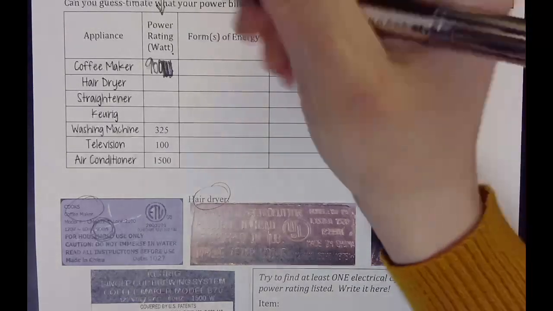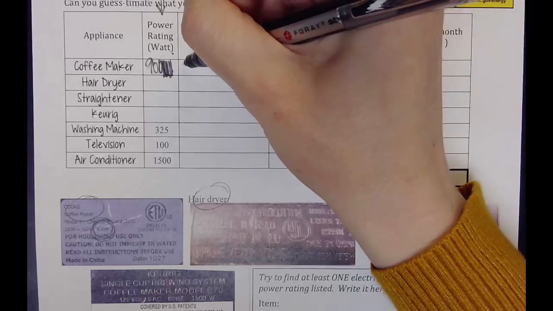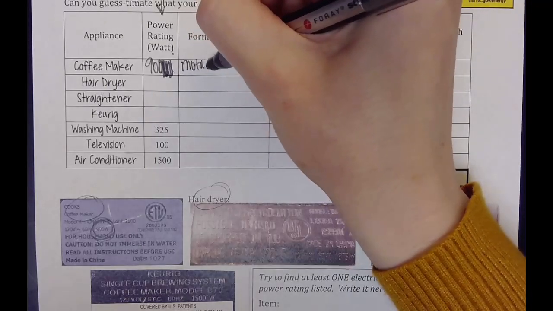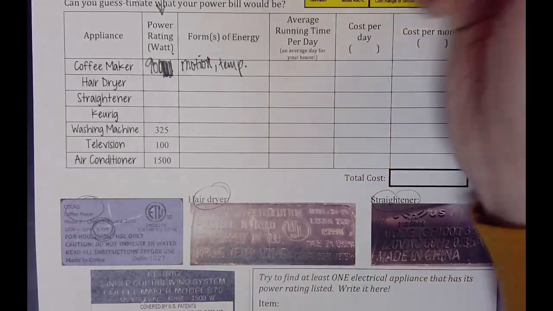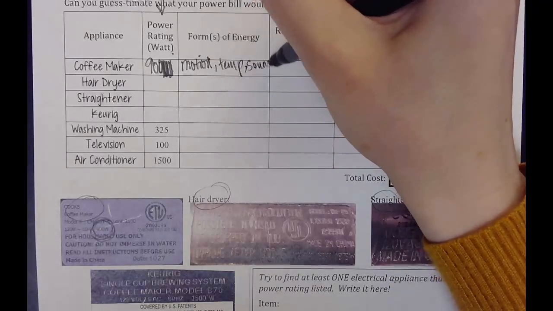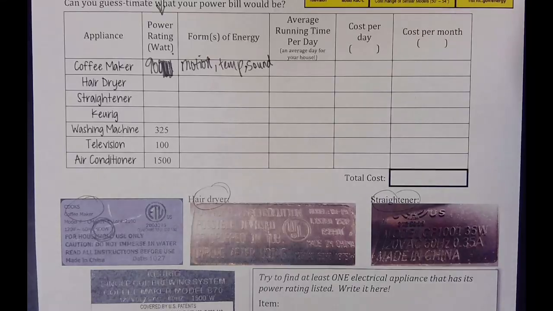If I were to try to list the forms of energy, probably some motion, some temperature, I don't know, some sound. You could think of all of the things that happen. It's not intentionally making sound, it just is.